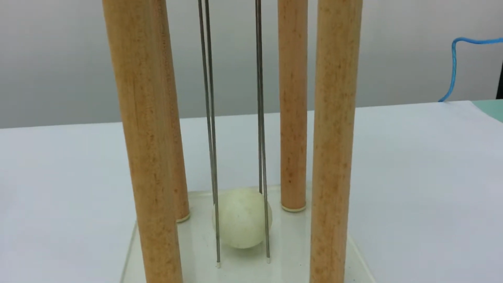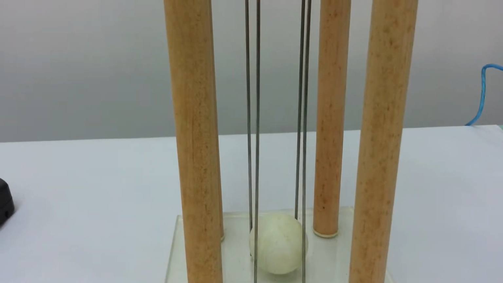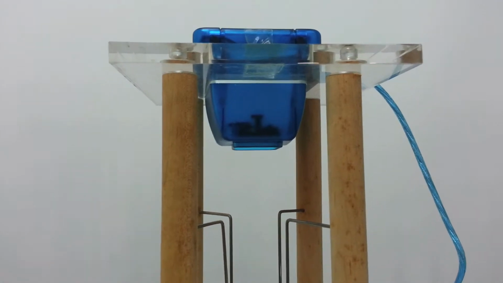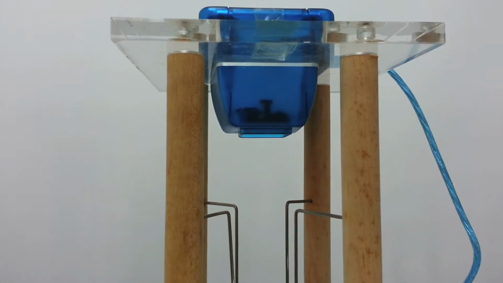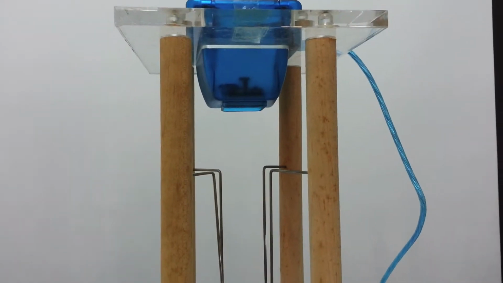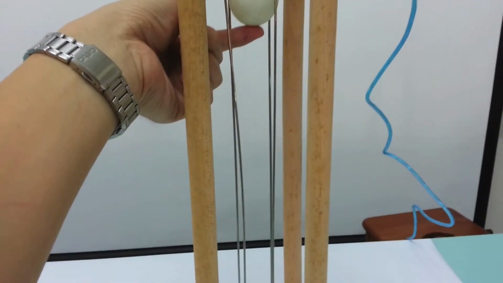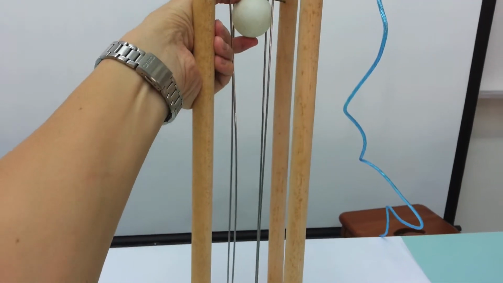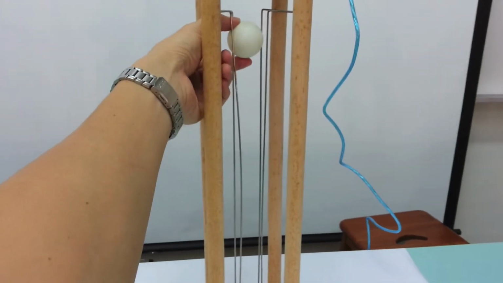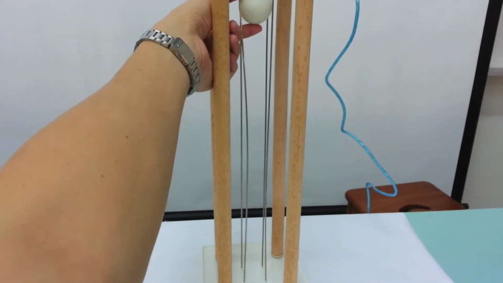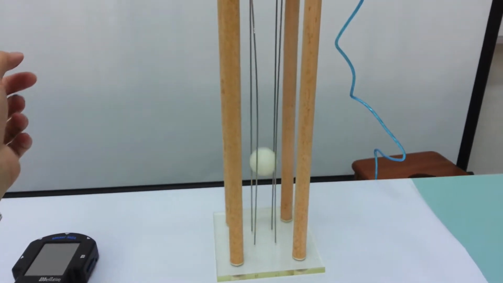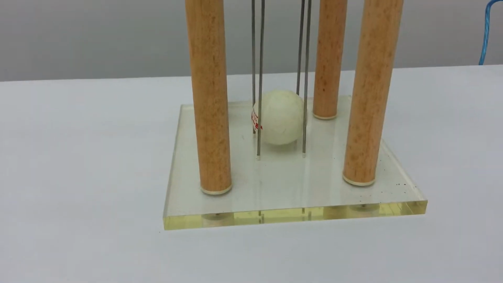In this video tutorial, we will learn about the use of the motion sensor to investigate the motion of an object. In this example, we will use a bouncing ping pong ball, which we will place in between four different vertical rods so as to guide the ping pong ball as it bounces, in order for it to bounce along the same vertical line.